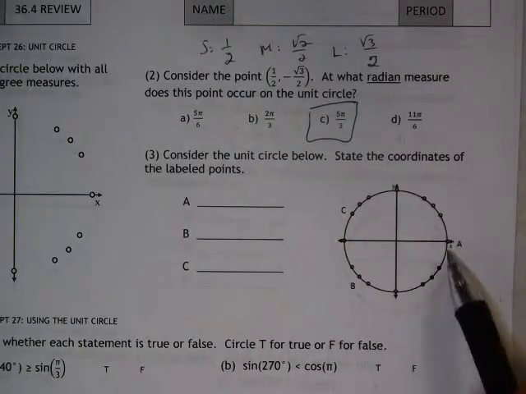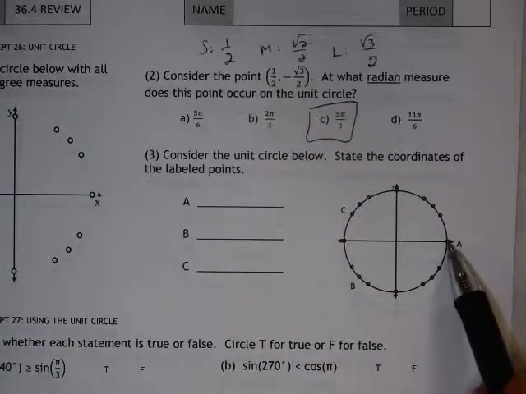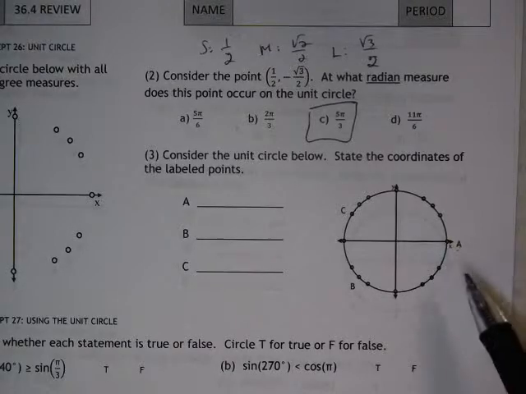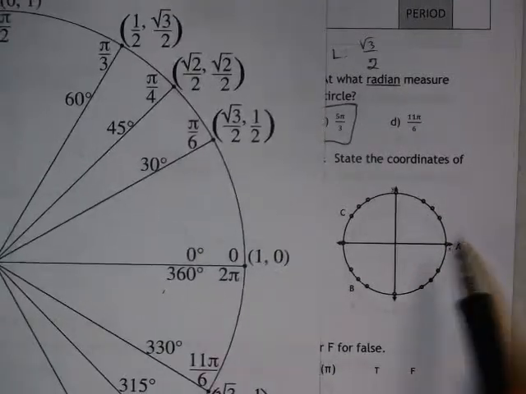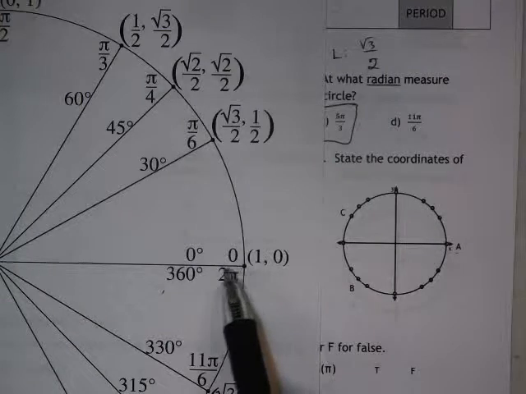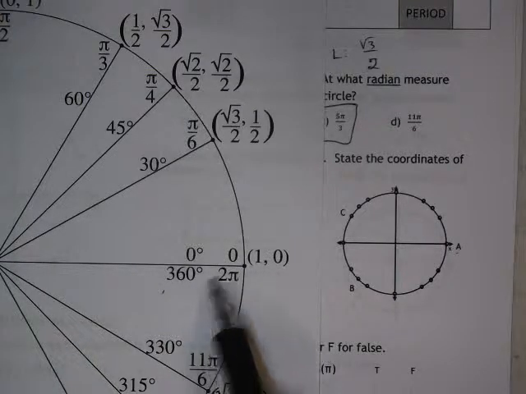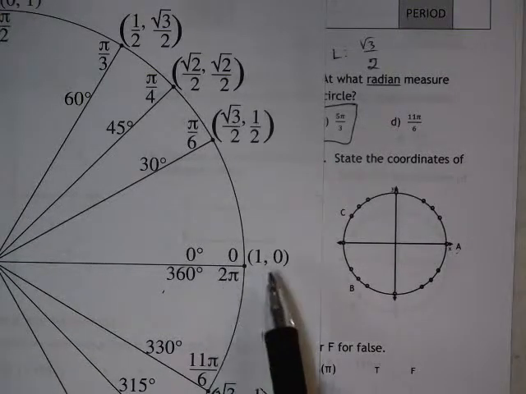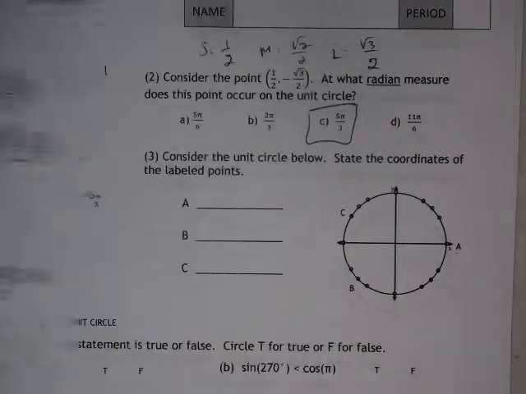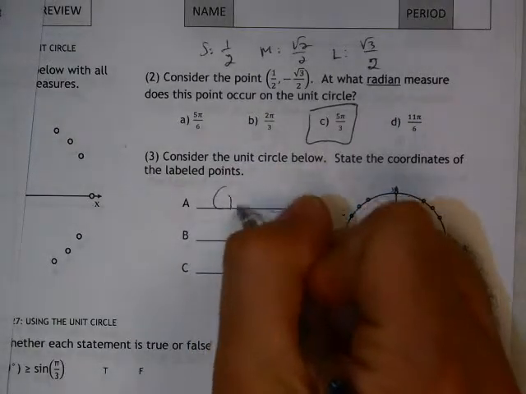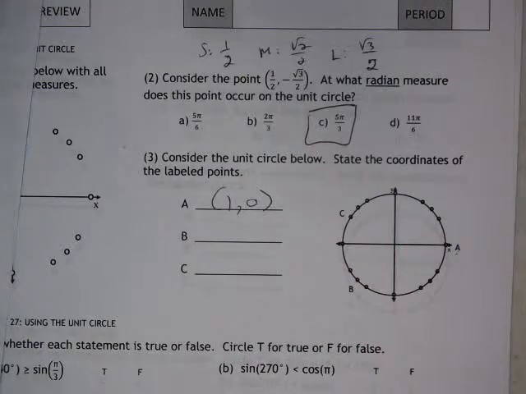Point A, look at where, oh, there's A. Now this A is closest to this point right on the x-axis, which is right here at 0 degrees and 360 degrees, 0 radians and 2 pi radians. There's our coordinates. So this is one of those few points without the fractions, 1, 0.